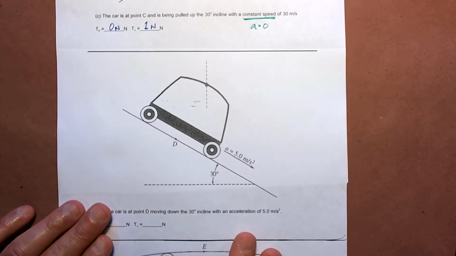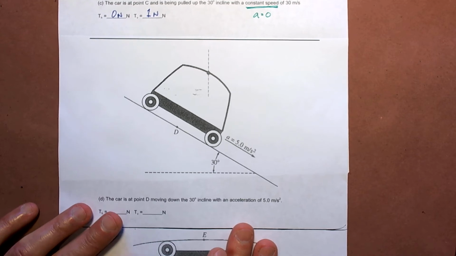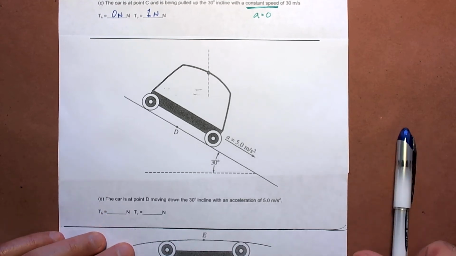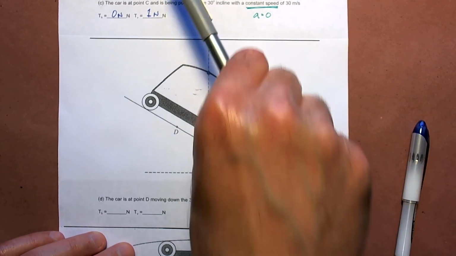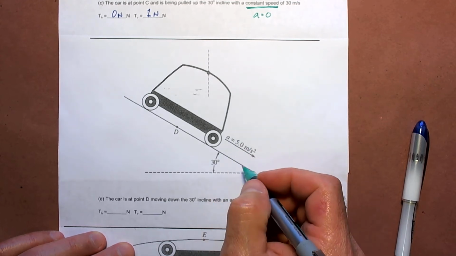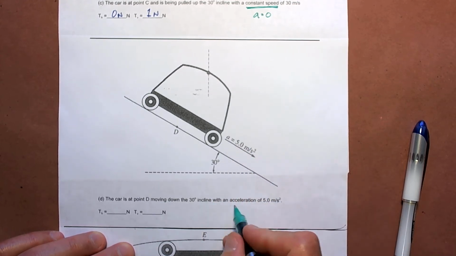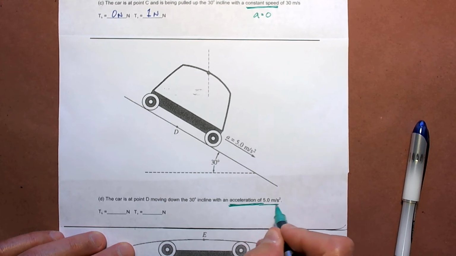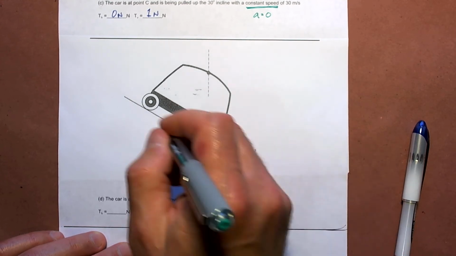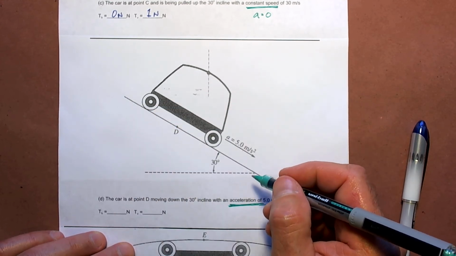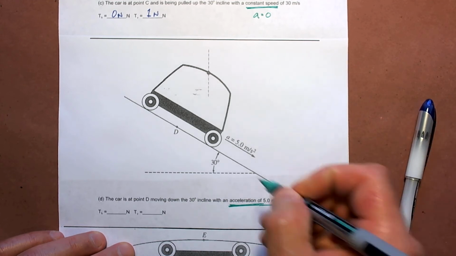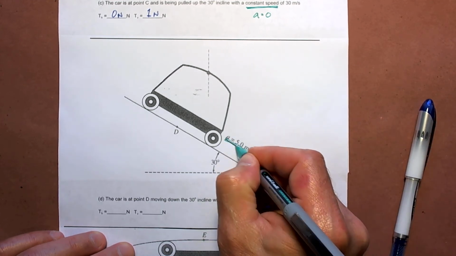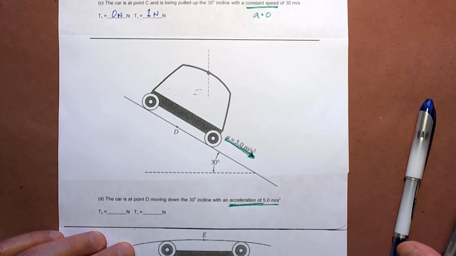Okay, position C looks like we're going down the ramp, and certainly we are. I'm sorry, position D, pardon me. That was position C. Position D is going down the ramp, but it's not going down the ramp at a constant speed. It's accelerating at 5 meters per second squared. So it has a net acceleration down the ramp. Now, if it's accelerating down the ramp, let's make sure we know that that's at 30 degrees to the incline.